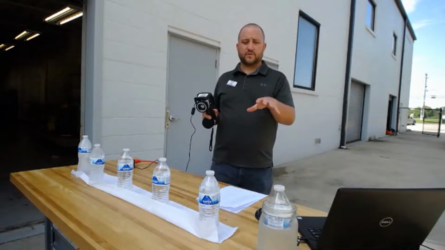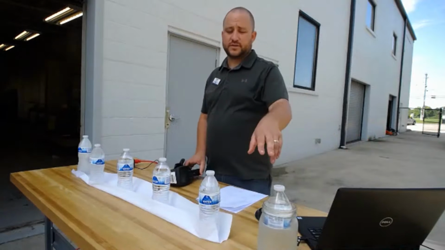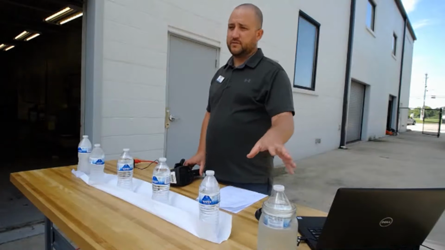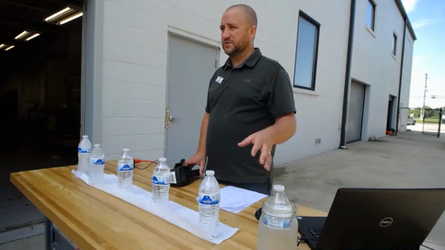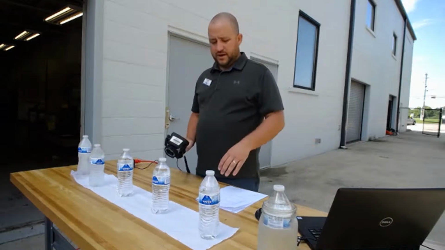Now, the one thing that's going to vary with this versus keeping it in a cooler at consistent temperature is that this water is going to get warmer. The ice is going to melt. So the ambient around that one is actually changing a little bit. So it's going to throw us off a little bit. But for this experiment, it'll do what I need it to do.